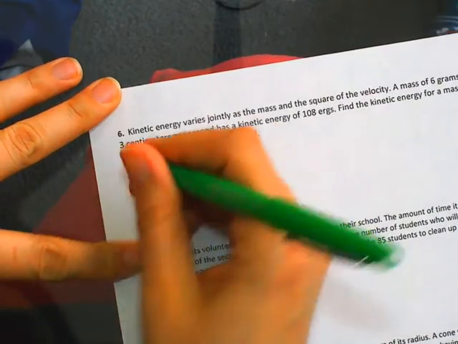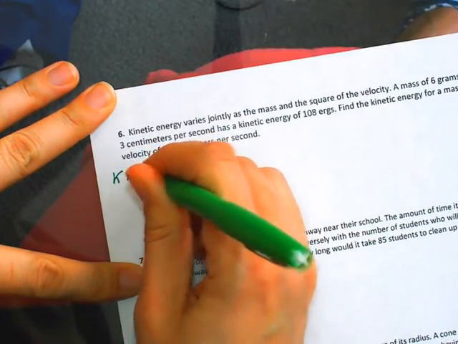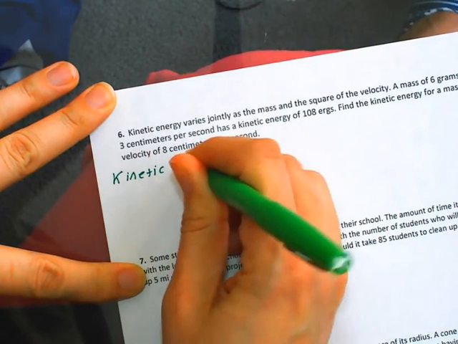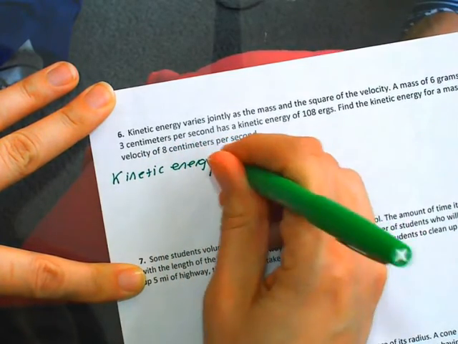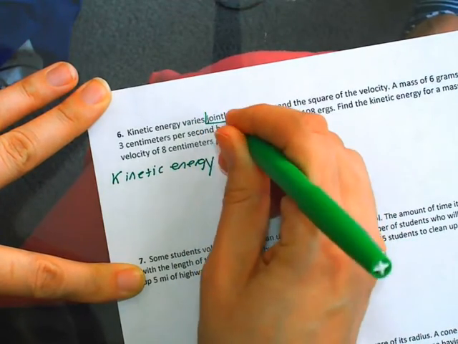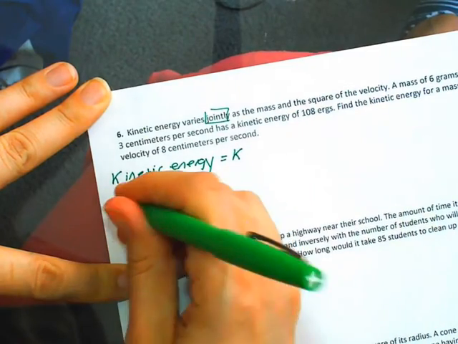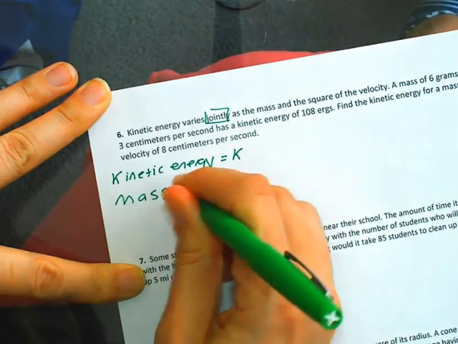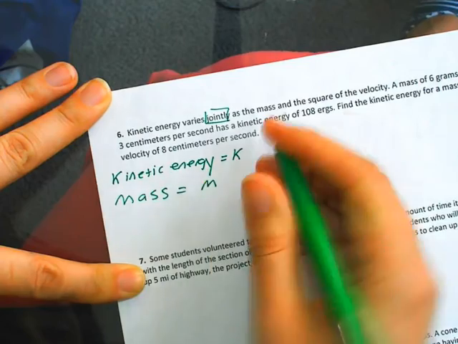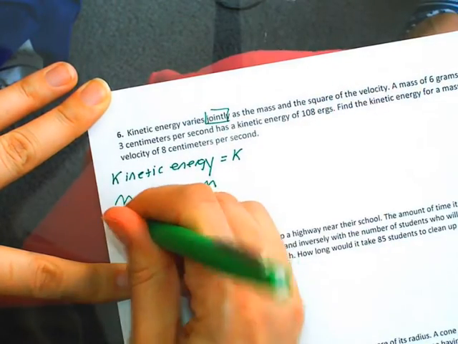Okay, so it says kinetic energy. So the first thing I'm going to do is assign some variables. Kinetic energy, we'll call that K, varies jointly, we'll come back to that, as the mass, so we'll do mass of M, and the square of the velocity.